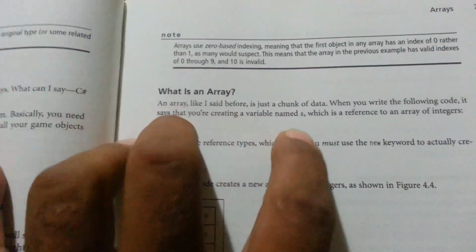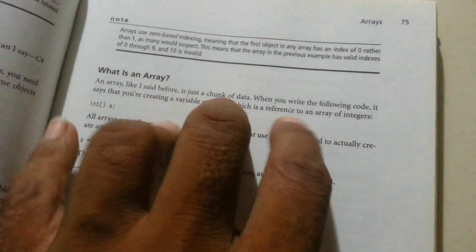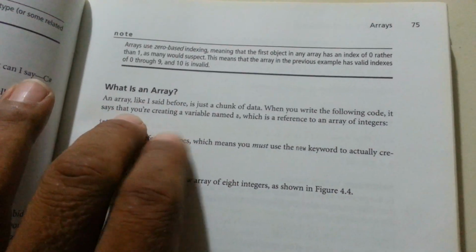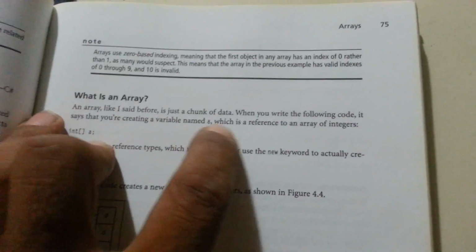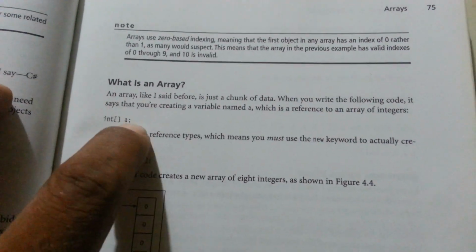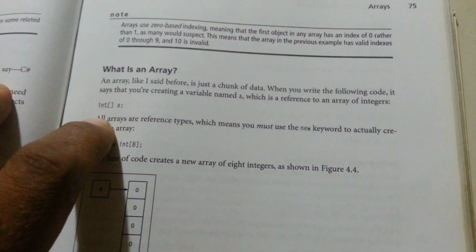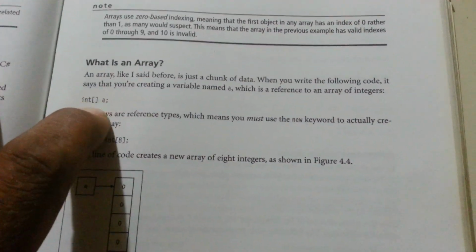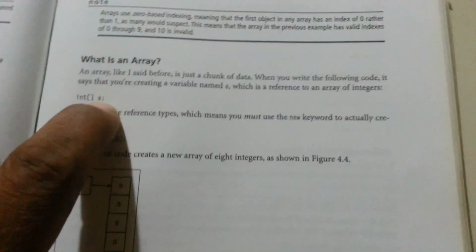An array. What is an array? An array, like I said before, is just a chunk of data. When you write the following code, it says that you're creating a variable named A, which is a reference to an array of integers. Integer A. Okay, and so integer, brackets, number, variable A.